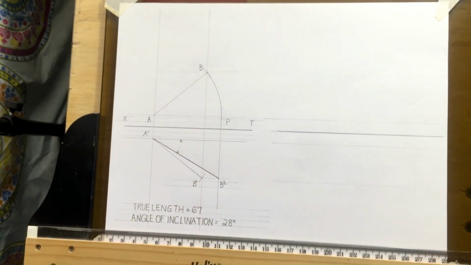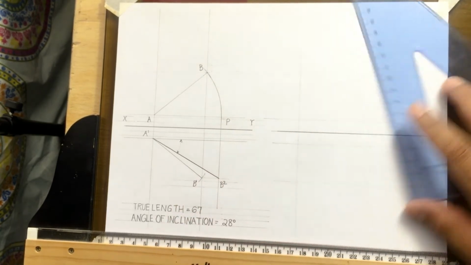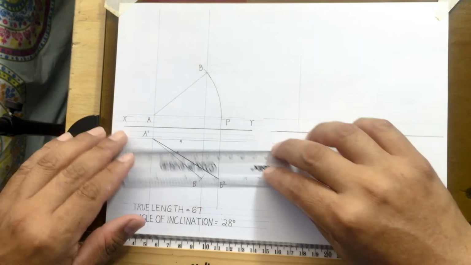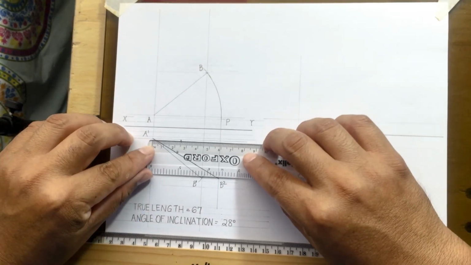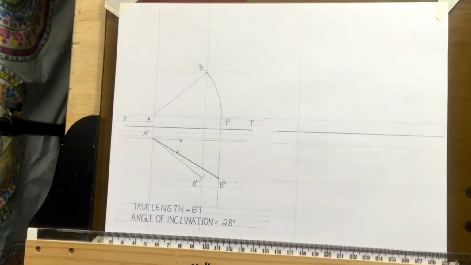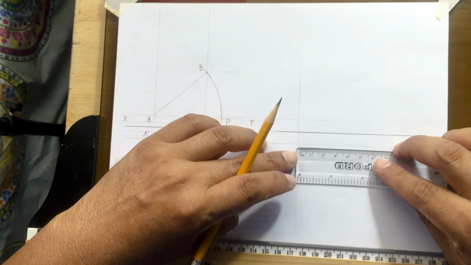The only thing left to do is to obtain the distance here, which before I had set at 45. So it is 45.